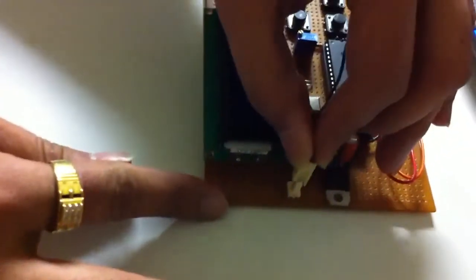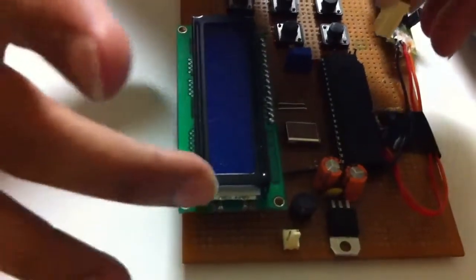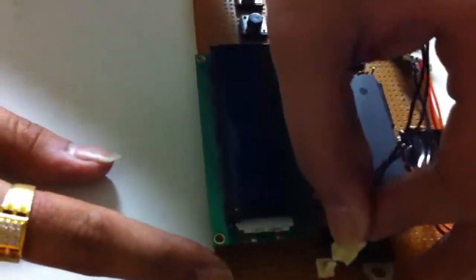connect this LCD with the power supply. So here it is, and you can see the welcome screen on the LCD.